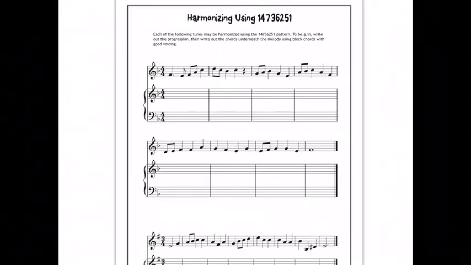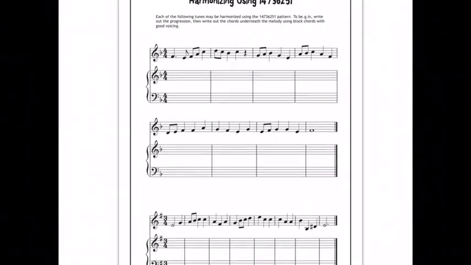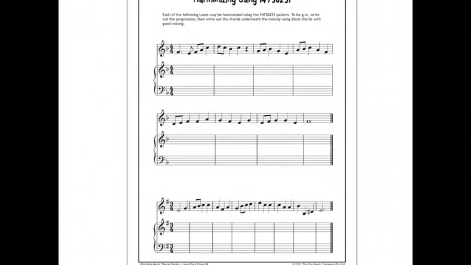You have to use the 1 4 7 3 6 2 5 1, but you're deciding at what speed and where those changes are going to happen based on the melody and the scale degrees that are happening in the melody. All right, have fun with that. Get used to it. Get comfortable with it. Know it for the upcoming test, of course, the last unit test that we're going to have this year. And good luck. We'll see you in the next lesson. Take care. Bye-bye.